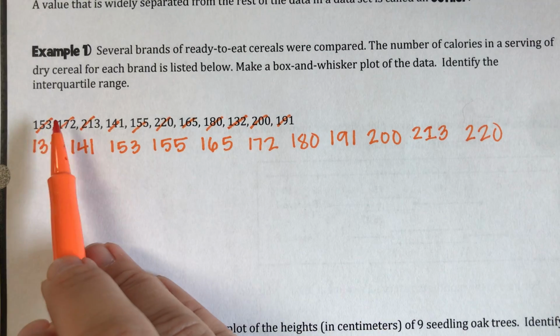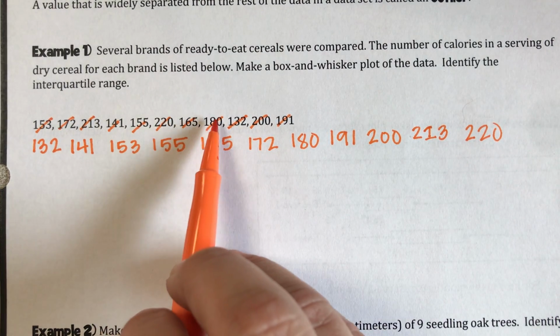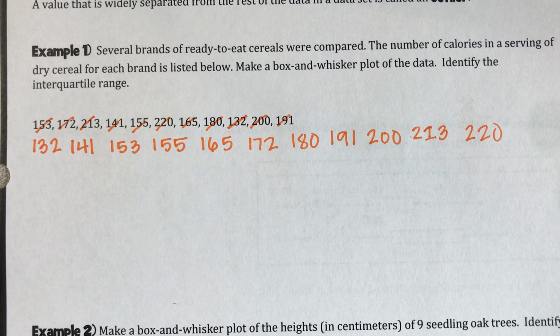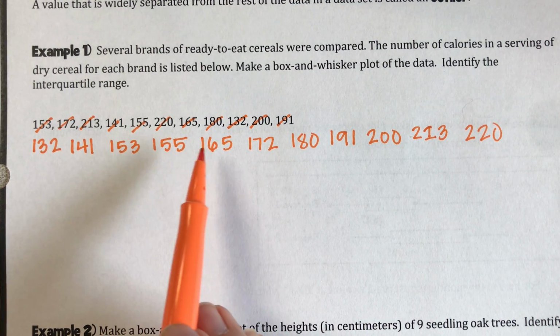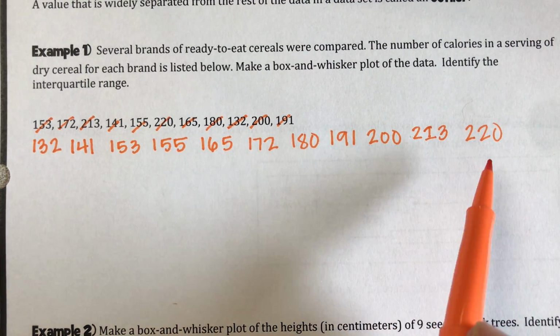So I should have 11 numbers, which let's count: 1, 2, 3, 4, 5, 6, 7, 8, 9, 10, 11.